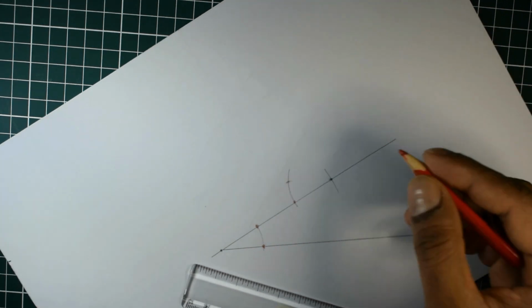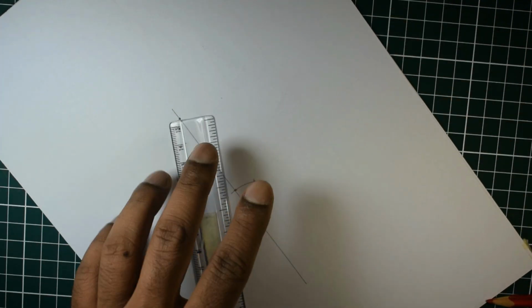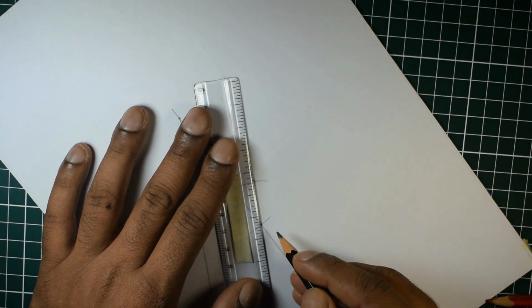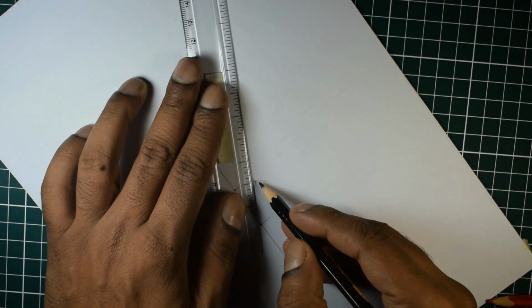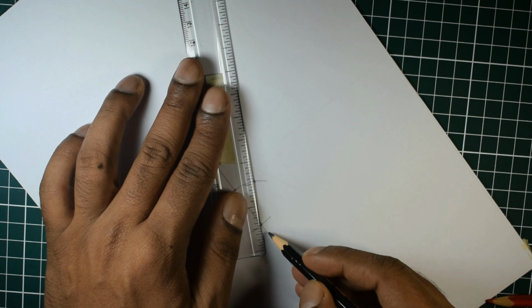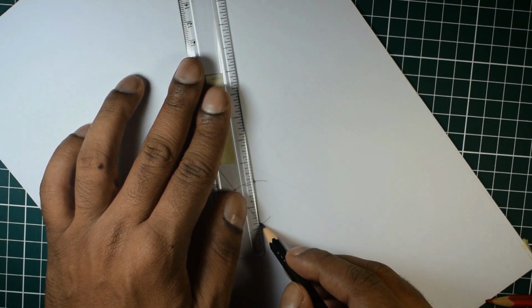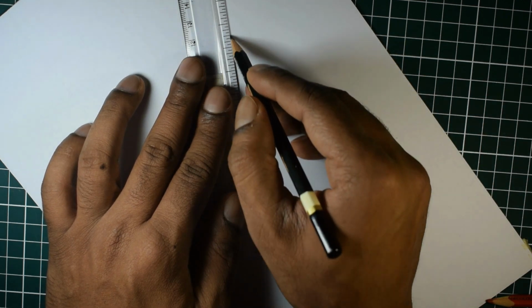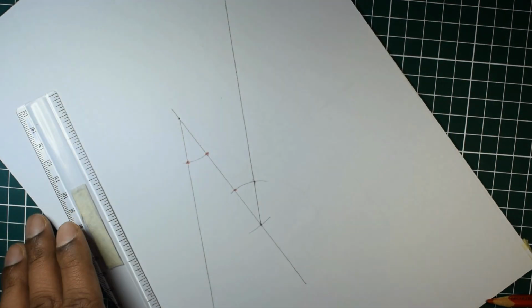That is your other point. So this will help us get two angles which are equal. And doing so, we'll get parallel lines. Since it's 8 divisions, I'm making it a bit longer. Take time to draw the line, because if it's not parallel, then the whole procedure has to be started again.